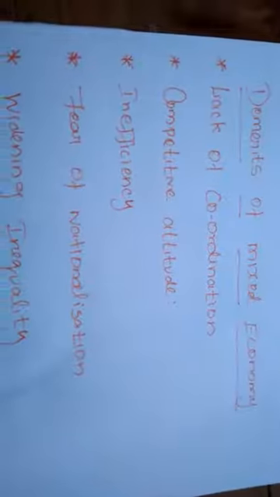Okay, next, demerits of mixed economy. Some demerits will also be there in a mixed economy. What demerits are there when we are following the mixed economy? First one is lack of coordination. The most important drawback of mixed economy is lack of coordination between the public sector and the private sector, because the motives of these two organizations are very different.